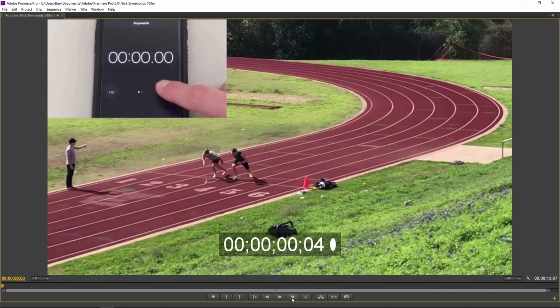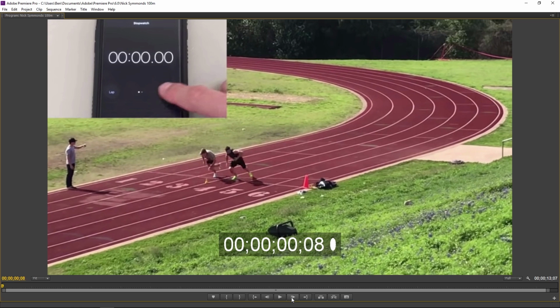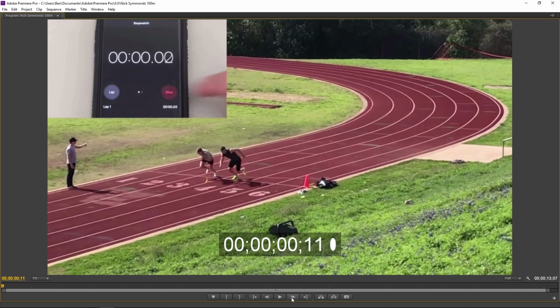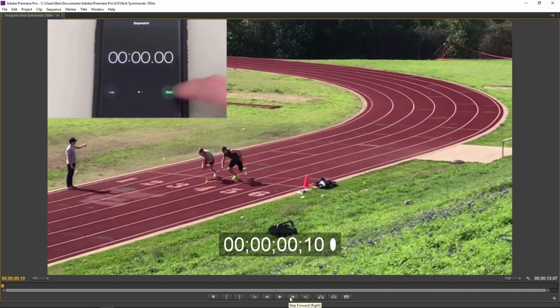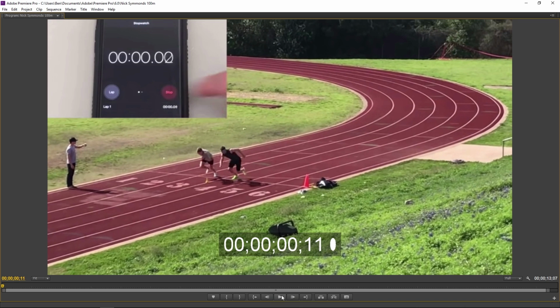Now if we keep going several frames forward, we can see that Nick's timer does not start until sometime between the 10th and the 11th frame. When recording in 30 frames per second, each frame is equal to 0.033 seconds. So up here, this time doesn't even start until about 3/10 of a second after they start moving.